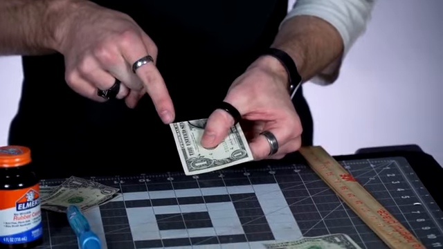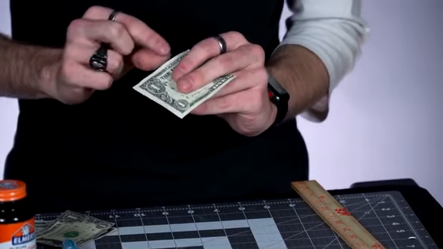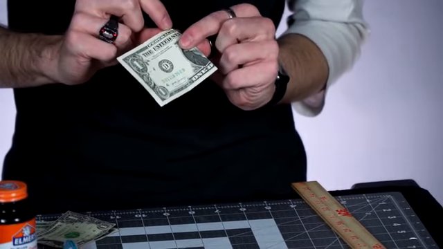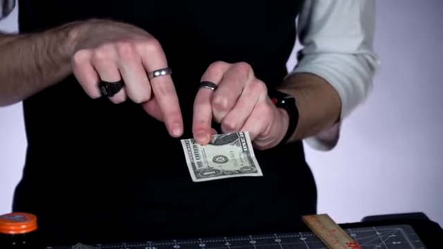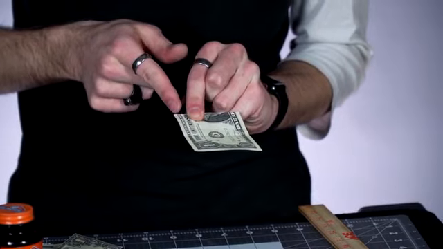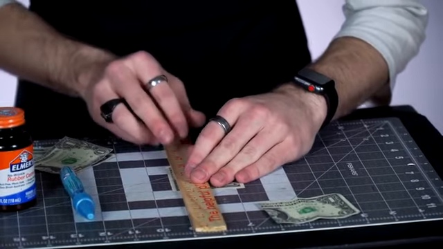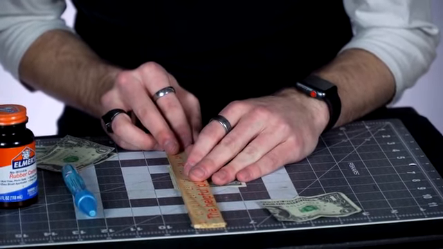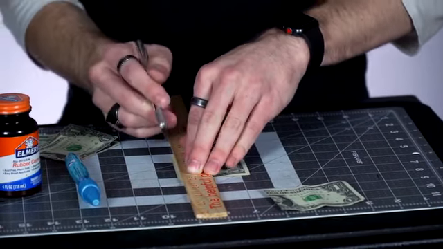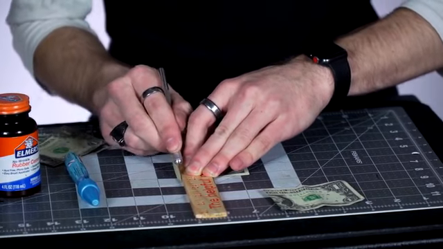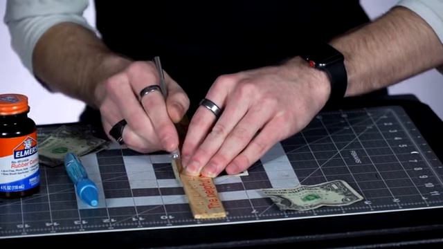And next, what you want to do is cut out the border. Now, on a $1 bill, you'll notice that there is a very fine black line around there. You want to make sure you cut on the outside to include that black line. So take your ruler, line that up with the black line, and go ahead and cut the border.